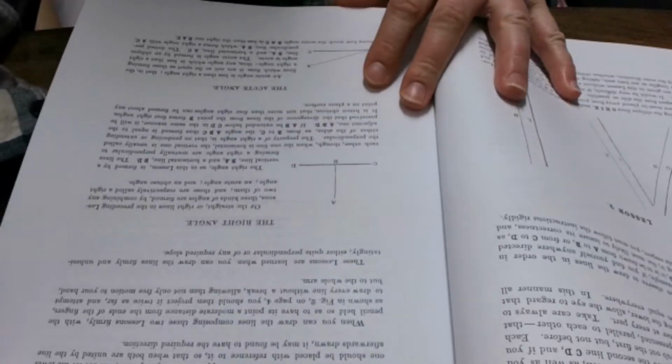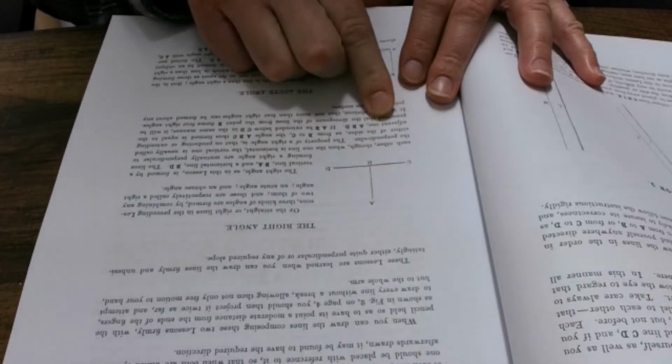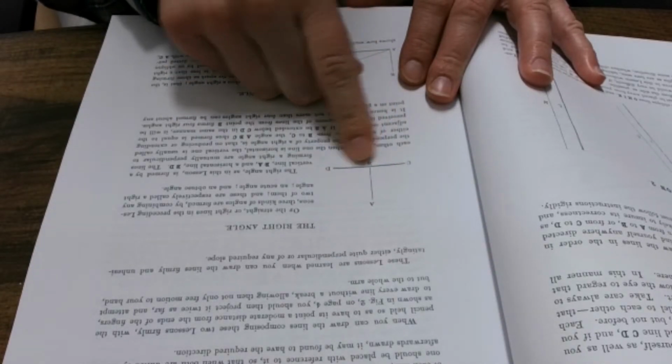So, starting with the right angle. Of the straight or right lines in the preceding lessons, 3 kinds of angles are formed by combining any 2 of them, and these are respectively called a right angle, an acute angle, and an obtuse angle. The right angle, as in this lesson, is formed by a vertical line, BA, and a horizontal line, BD.